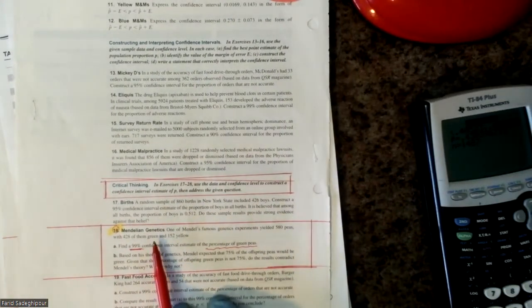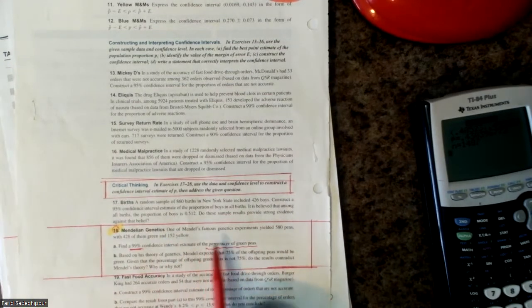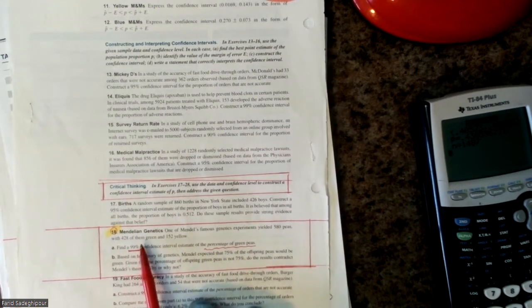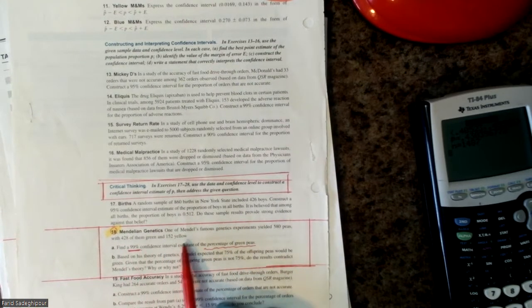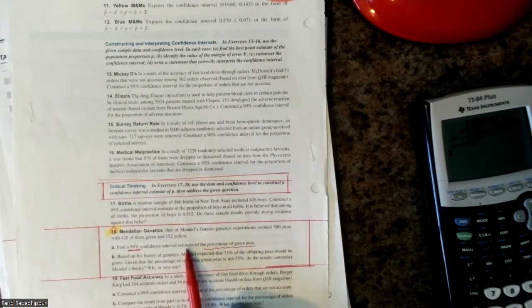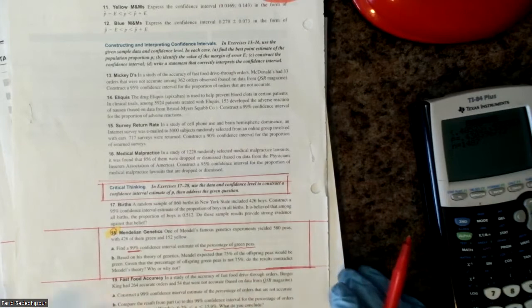Another example is this one, Mendelian genetics. In this one, there are 580 peas. 420 of them are green and 152 are yellow, with 99% confidence. They're interested in the percentage of green peas.